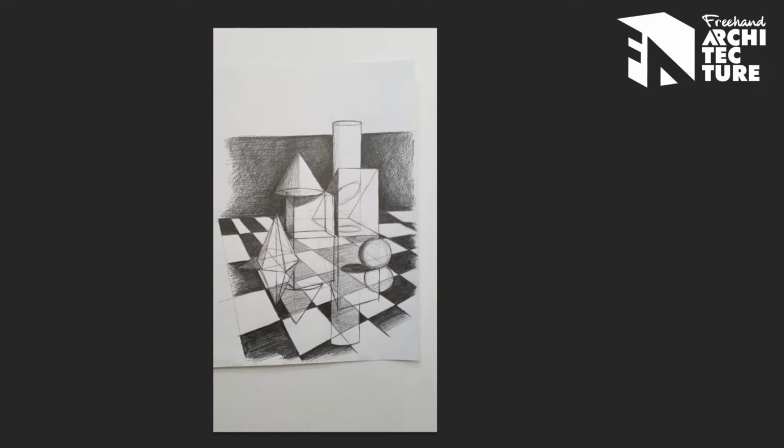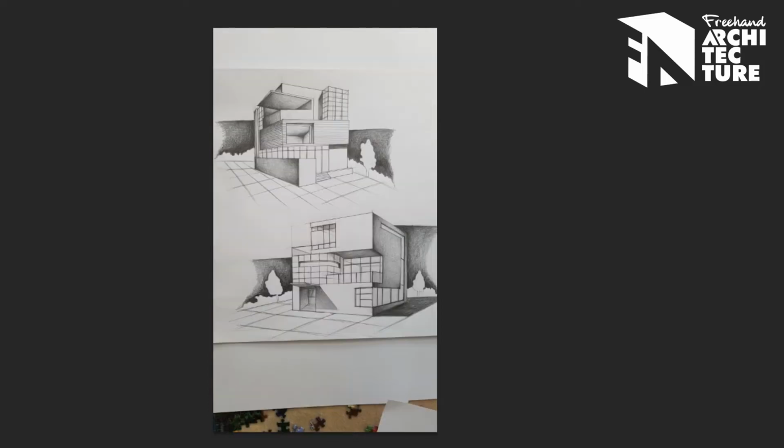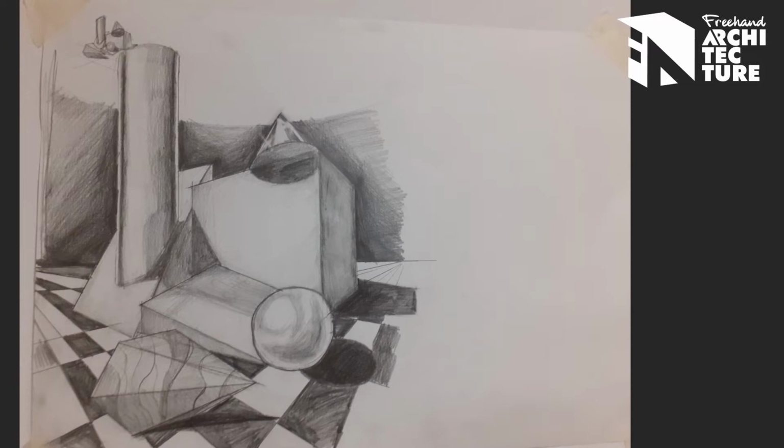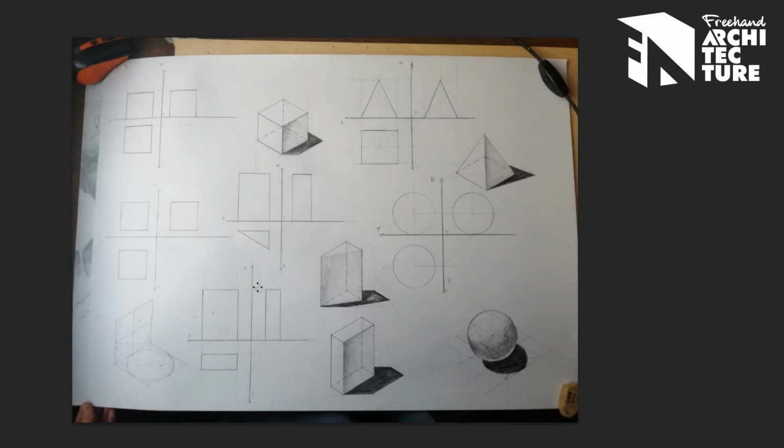This is a composition, a simple volumes composition, and a more advanced composition with objects, more sketches for buildings, and another composition. You can see that they're beginner level, right? They're not perfect. They are missing a couple of things, which is very good because it's the way you will learn. Okay, so for this technical, these are basically triple projections for the simple volumes.